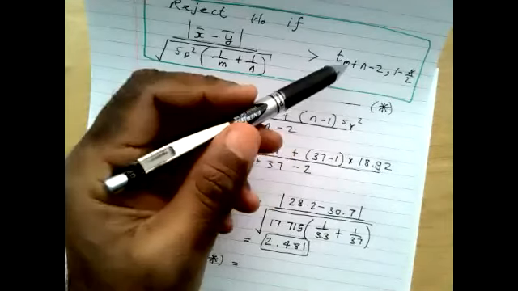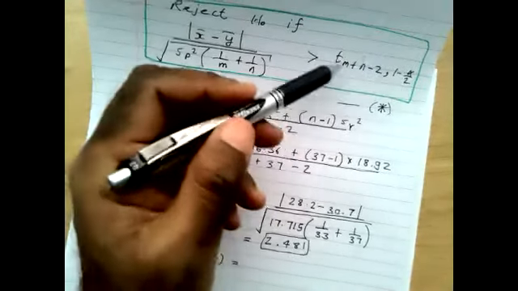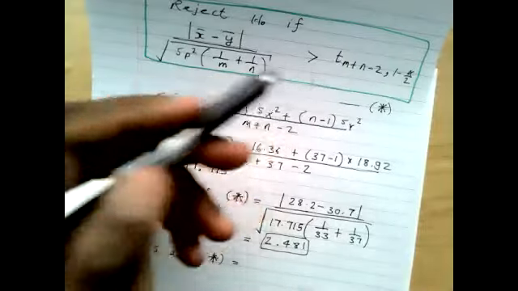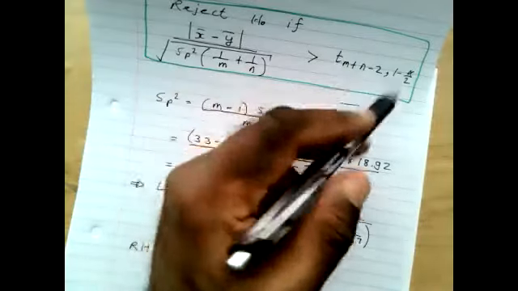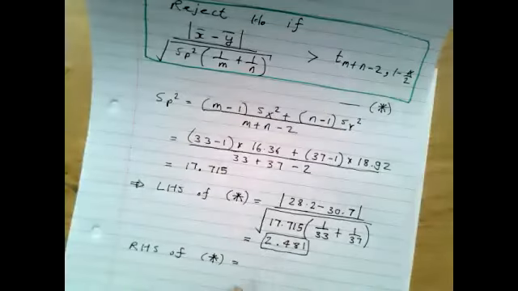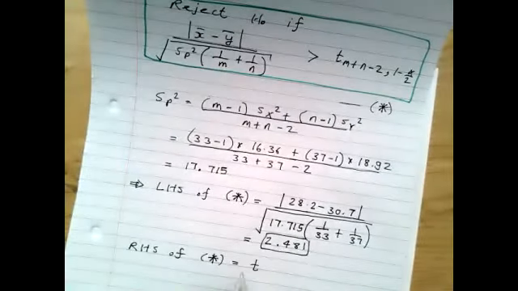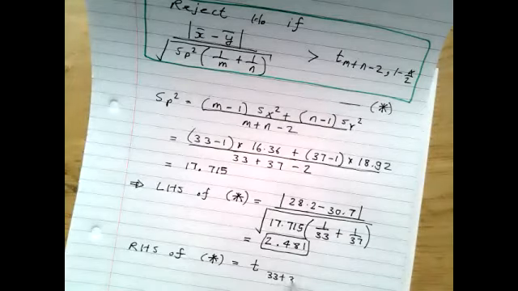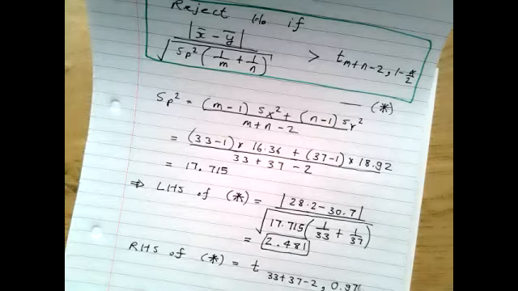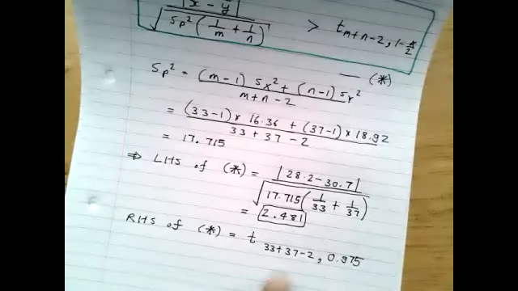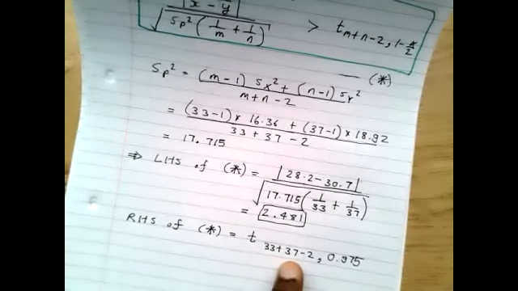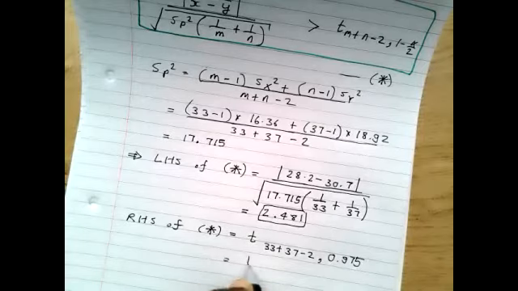But this is not too difficult to read from the t table, so I'm going to use this without approximation. It's up to you what you want to do. So this is t with 33 plus 37 minus 2 degrees of freedom, comma 0.975. 33 plus 37 is 70, so this is 68, comma 0.975.